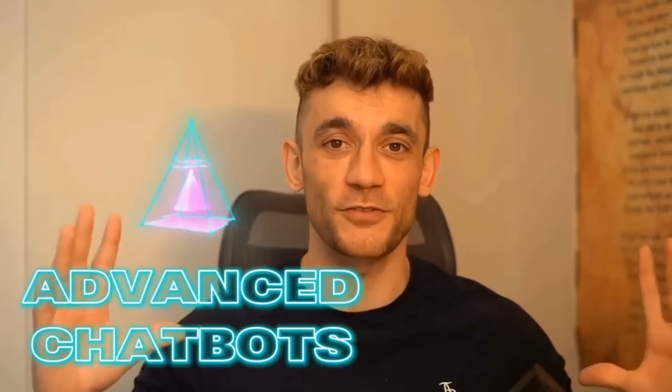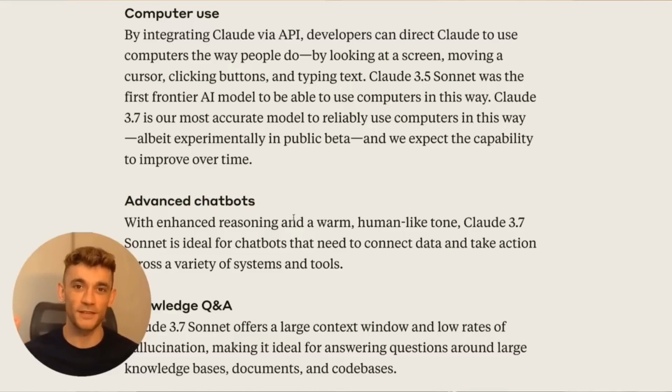Another great use case is advanced chatbots. With enhanced reasoning and a warm human-like tone, Claude 3.7 Sonnet is ideal for chatbots that need to connect data and take action across a variety of systems and tools. You could use it to create customer service chatbots that can actually solve complex problems, not just answer simple questions.